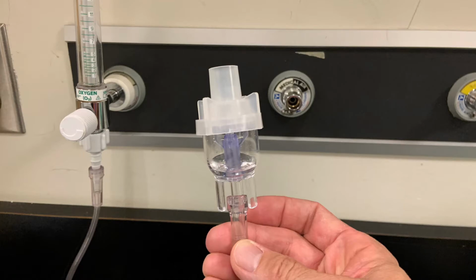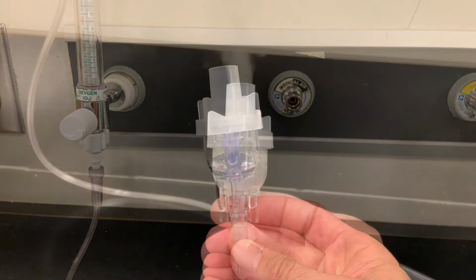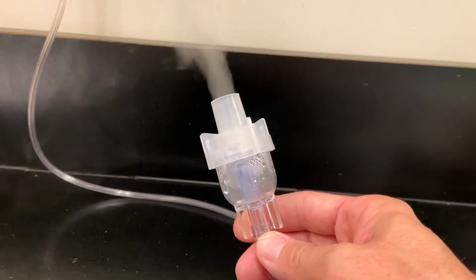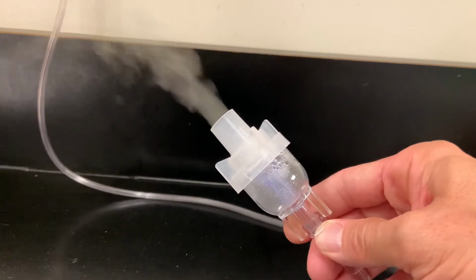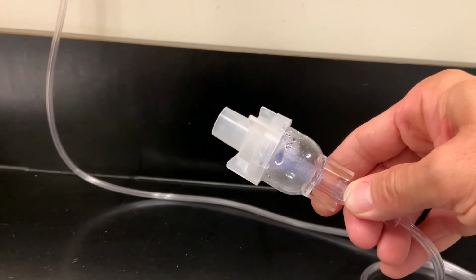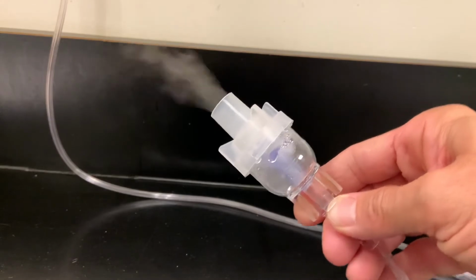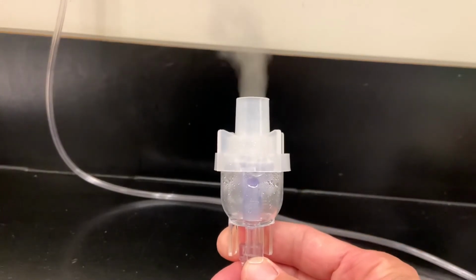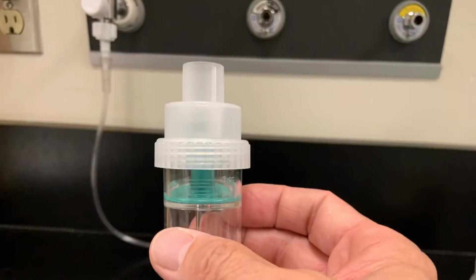Let's have a look at how the position of the small volume nebulizer may affect output from the device. This model of SVN has a wider base to the capillary tube. Let's see how this affects the output from the device when it's positioned horizontally.